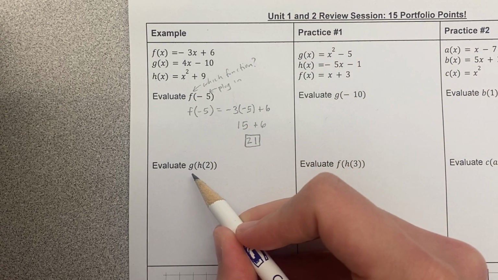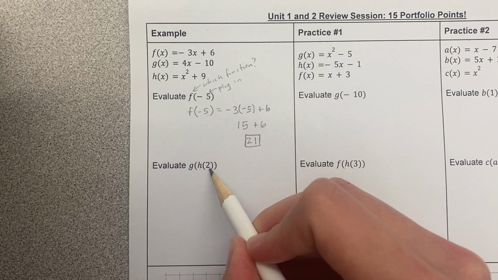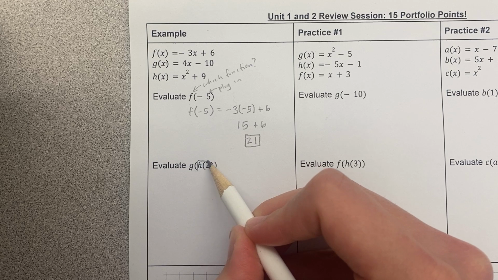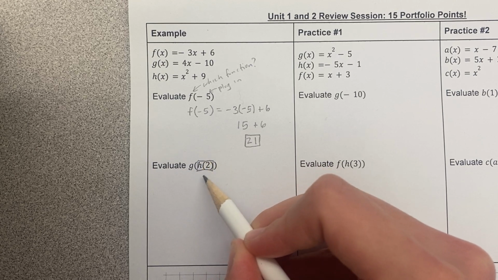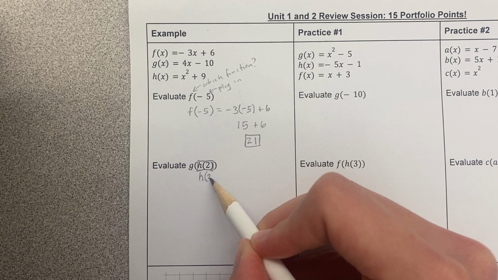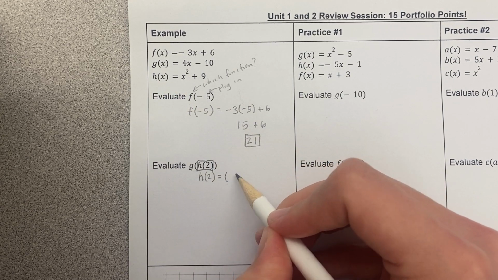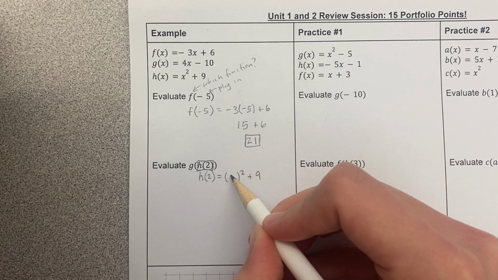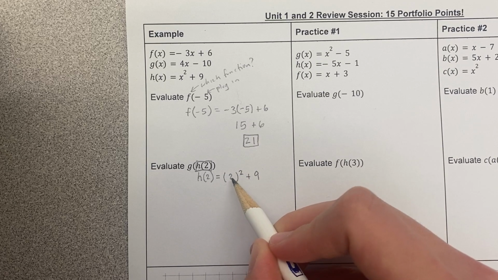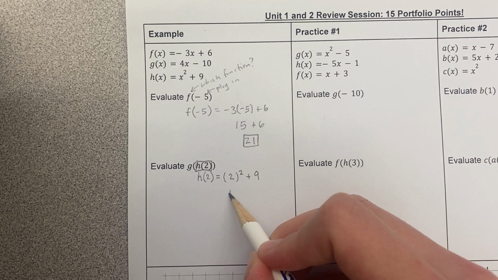Okay. Now for here, it says evaluate g of h of 2. That means I'm going to first do this, right? I'm going to do g of whatever this number is, but first I have to find out what h of 2 is. So I'm going to take my h function, which is x squared plus 9, and I'm going to plug in 2. This means 2 squared, 2 to the power of 2, which is 4.